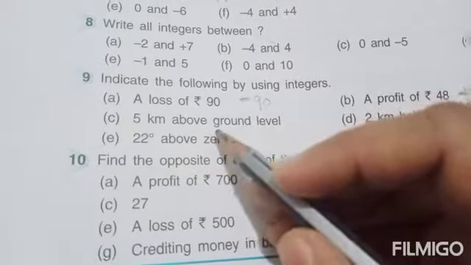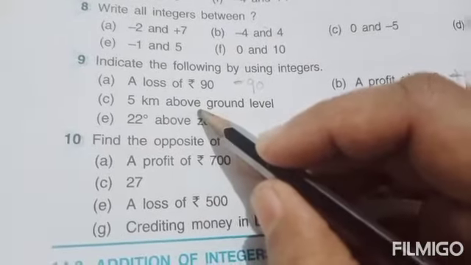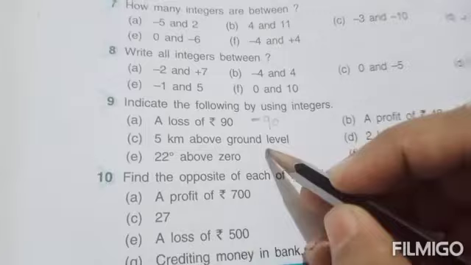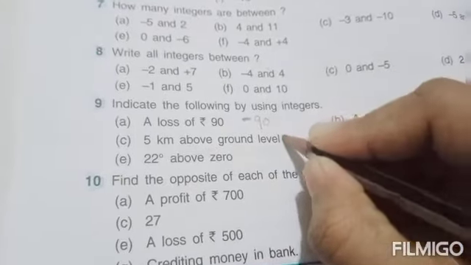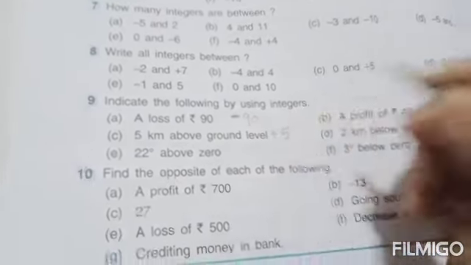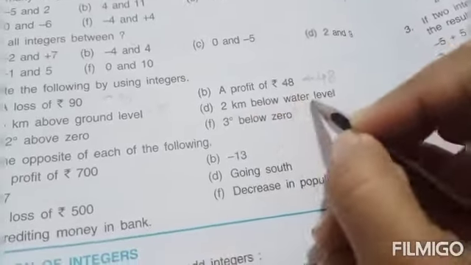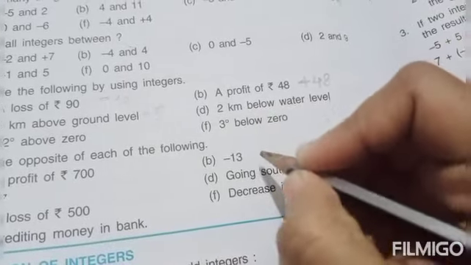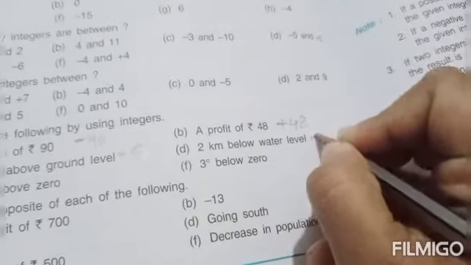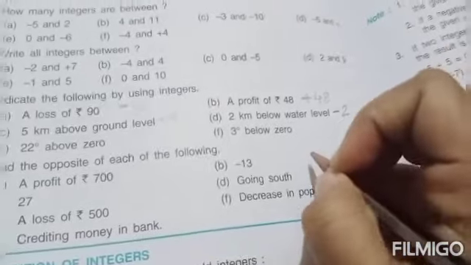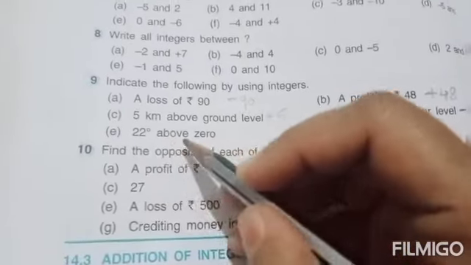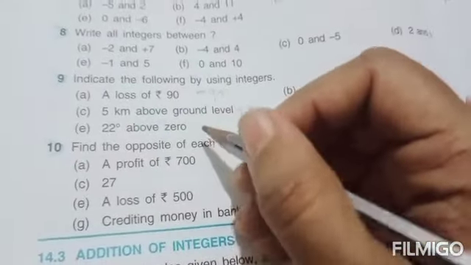Okay. Now 5 kilometer above ground level. Above it is. So above ground level means it is a positive integer. So plus 5. Okay. Now 2 kilometer below water level. So below water level means it is a negative integer. So the answer is minus 2. Okay. 22 degree above 0.